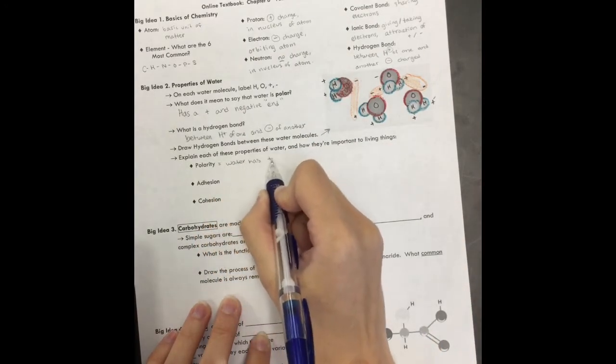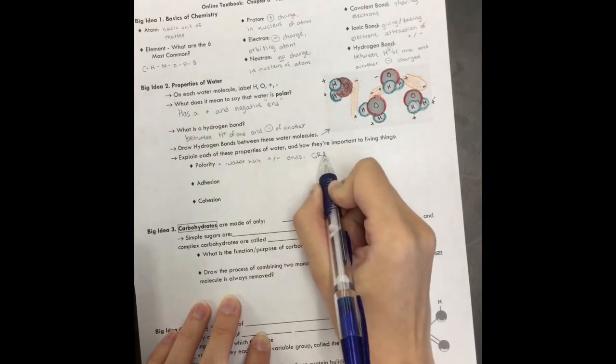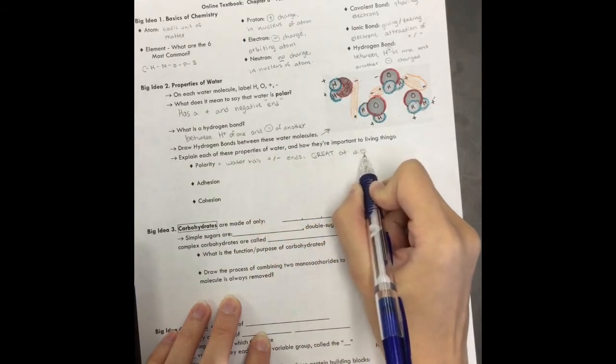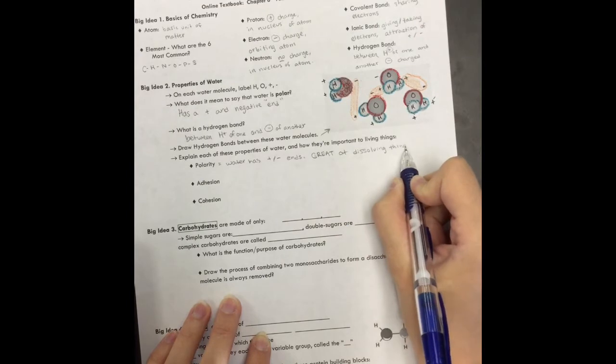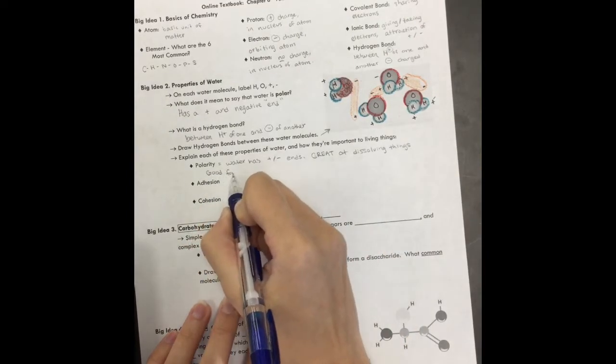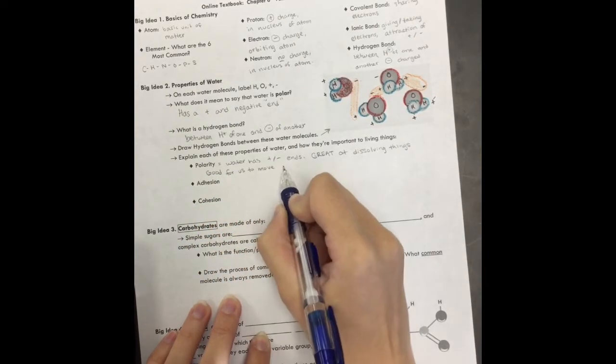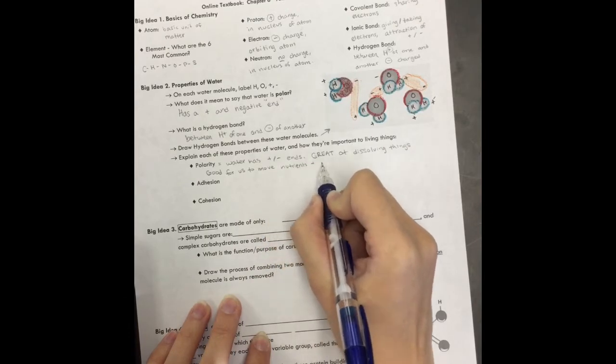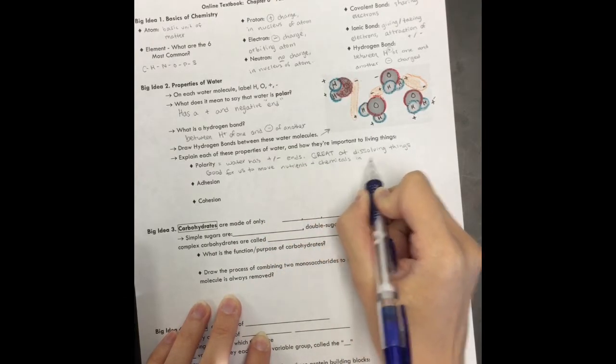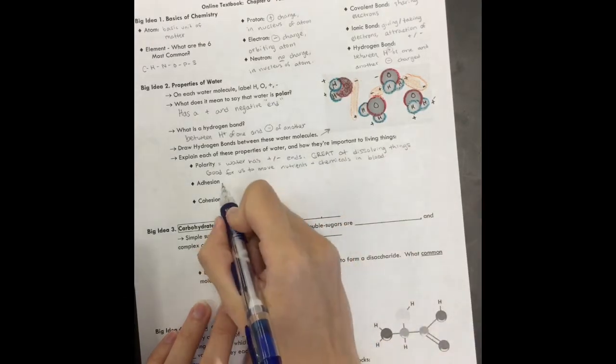Polarity is simply the fact that water has that positive and negative end. That allows it to be a great solvent, so it's really, really good at dissolving other substances. This is good for us because it allows nutrients and vital salts and things like that to move throughout our body through water in our blood.